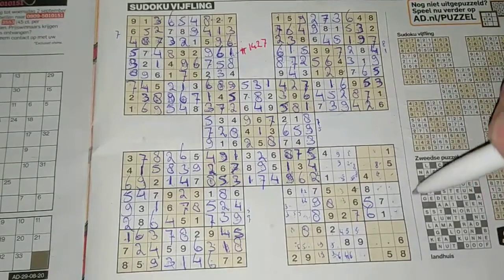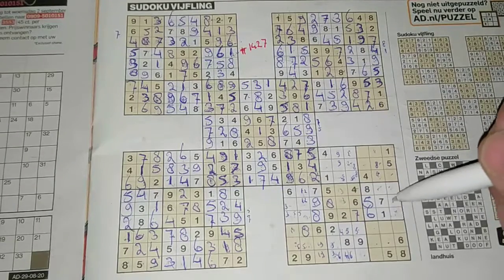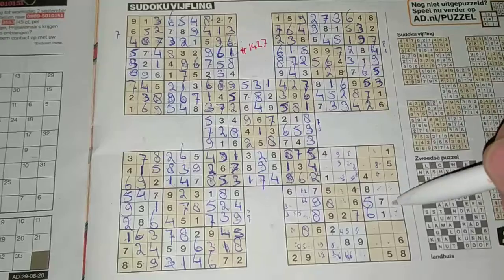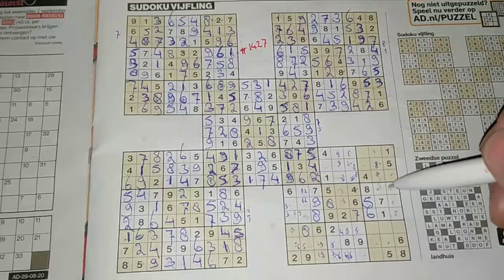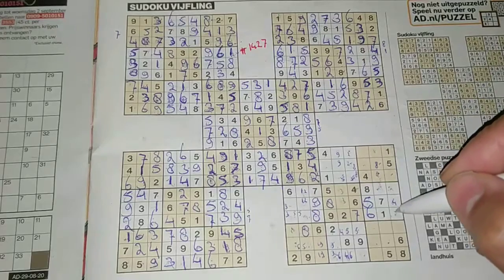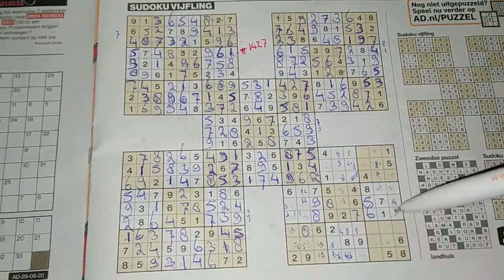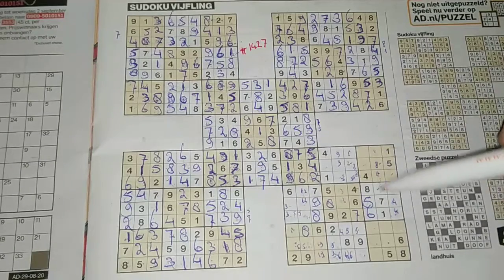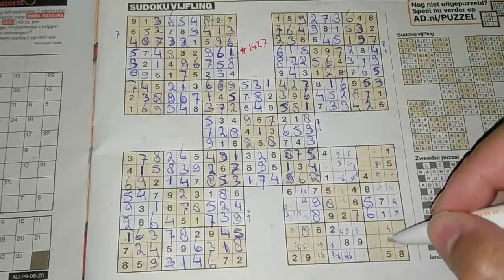2, 4. These 2 boxes should be a 4. One of these missing numbers in this big square is a 4. We see here 4, no 4 in these 2 boxes. So the 4 could be here or could be there. 4 in this column, 4 in one of these 2 boxes in the last column, so the column between. These 2 boxes could be a 4.